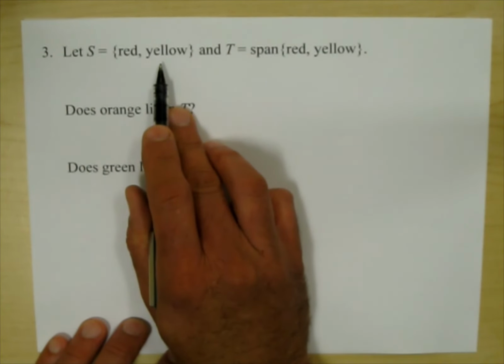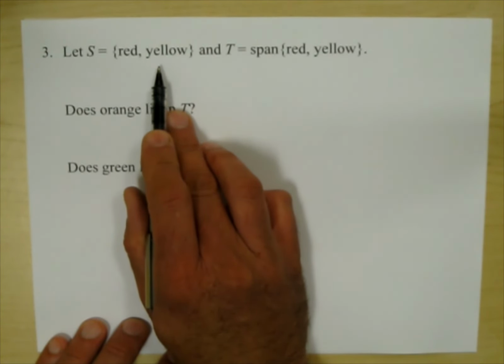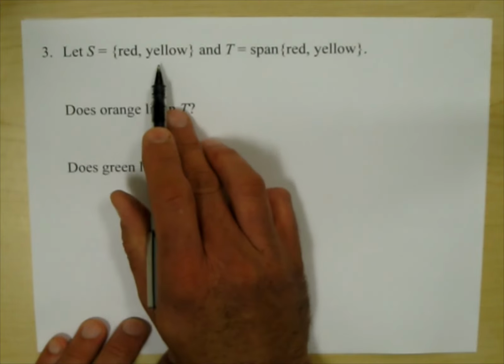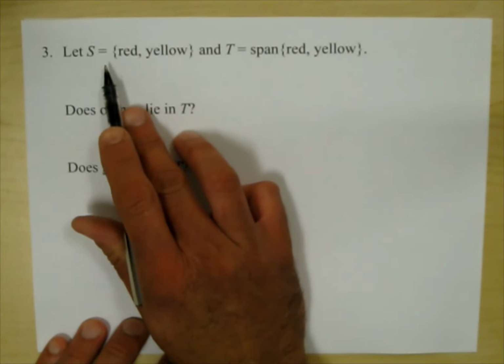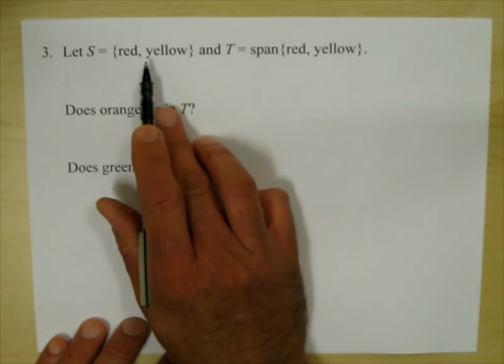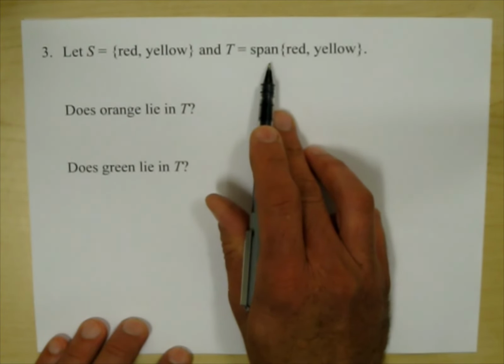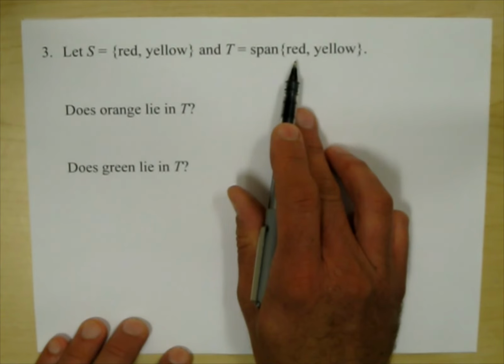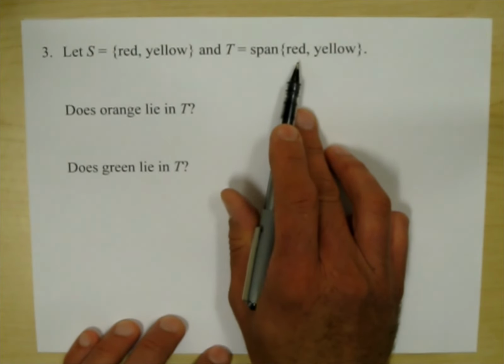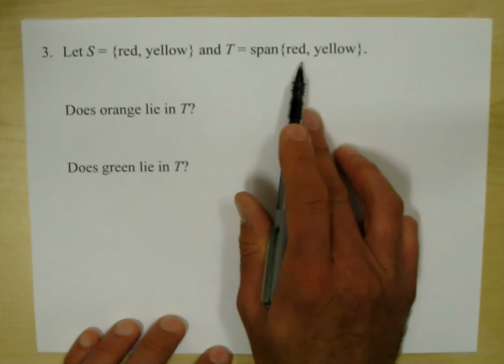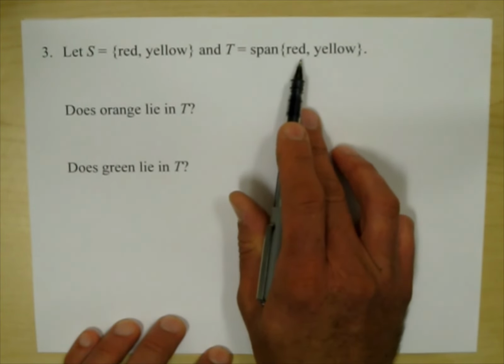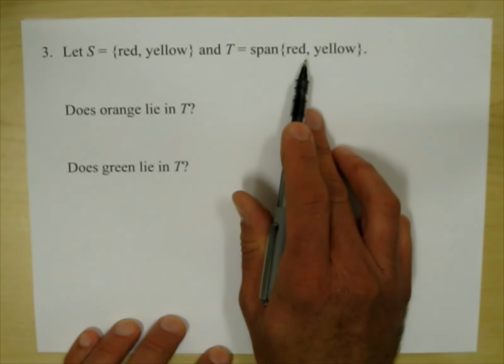Well, remember, the 3 stooges could be vectors if we define things correctly. So let's just say we have a vector space where vectors are colors, and we have a set of seeds. There's just 2 of them there. T is the span of red and yellow. Okay, maybe we're not going to make scalars be negative numbers or whatever, but anyway, we have the span where we do all mixtures of red and yellow.